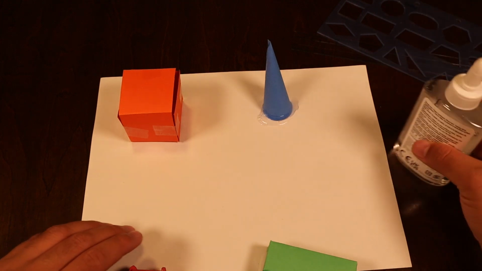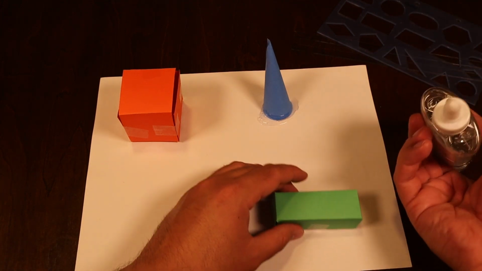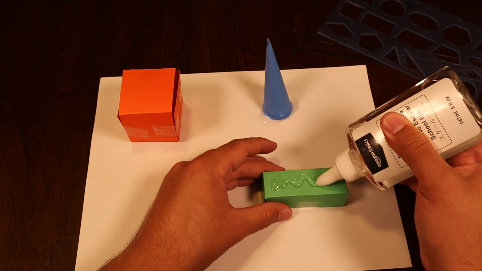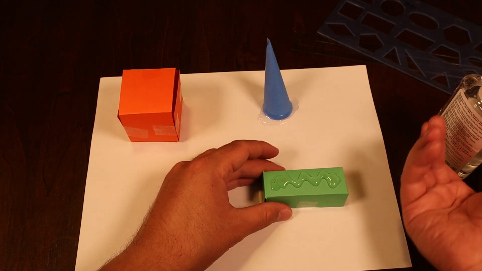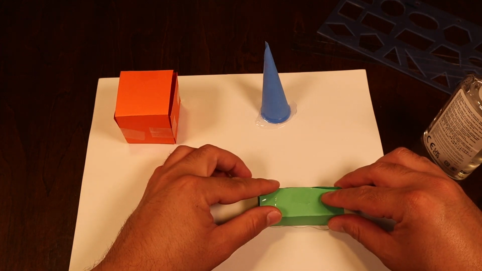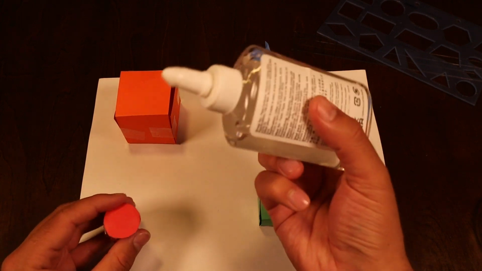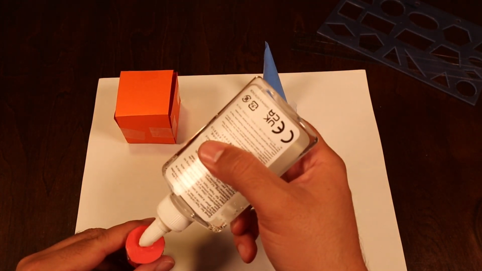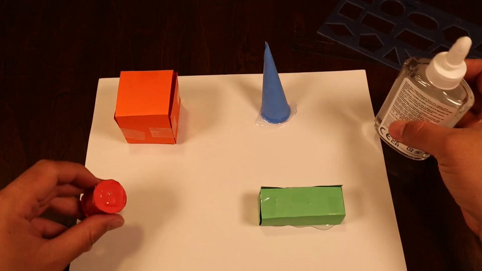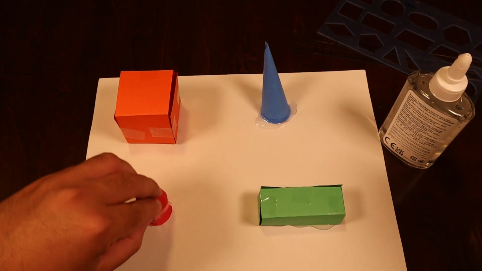So there we go. Then next we'll add some glue to the rectangular prism bottom face. We'll glue it, make sure it stays in place. Lastly, for the cylinder, we can add glue on the bottom face and make sure it sticks.